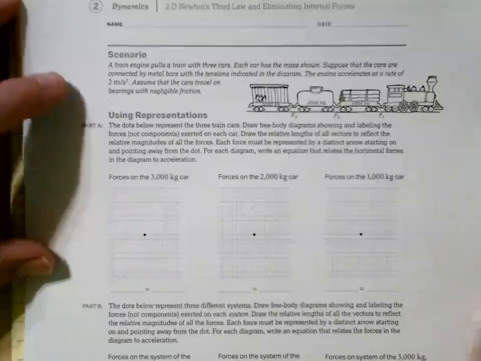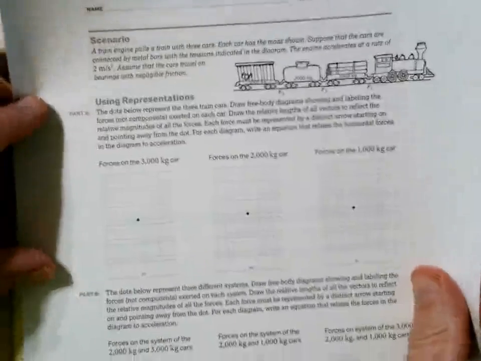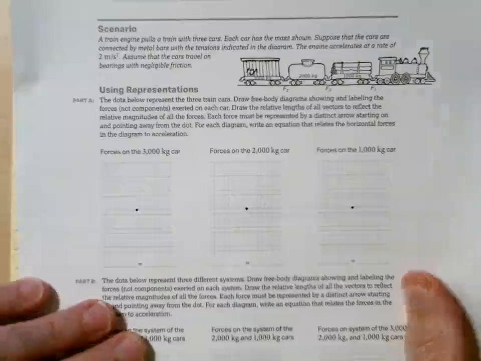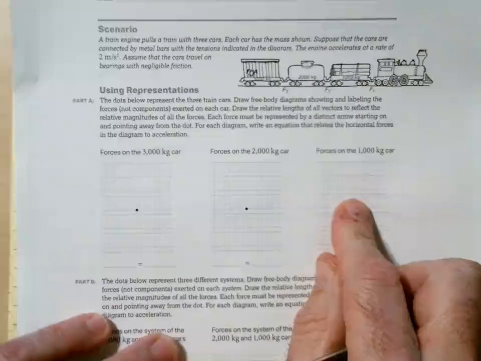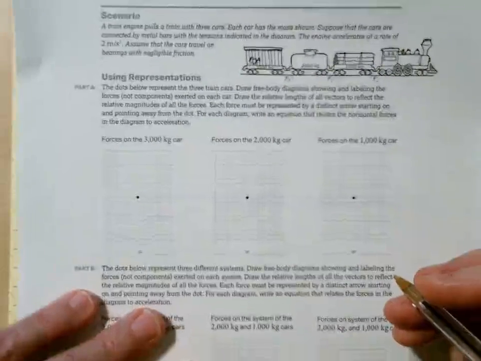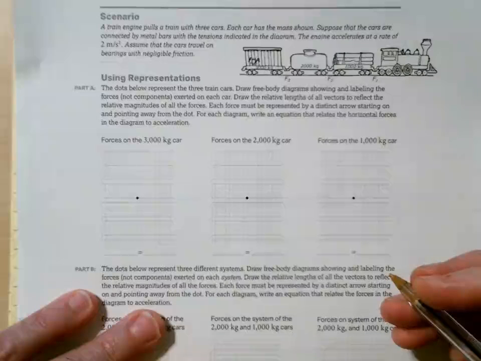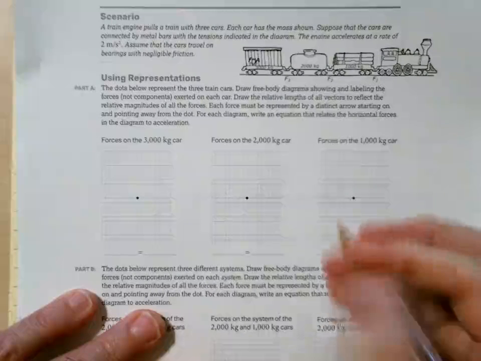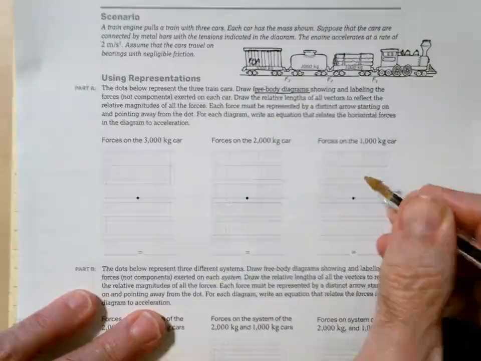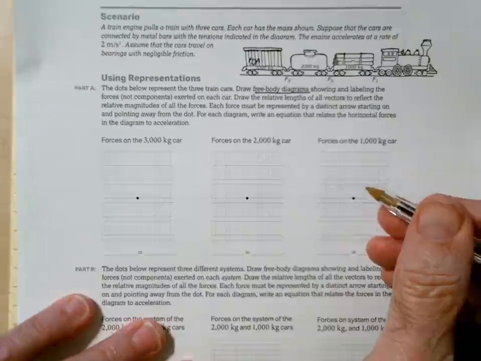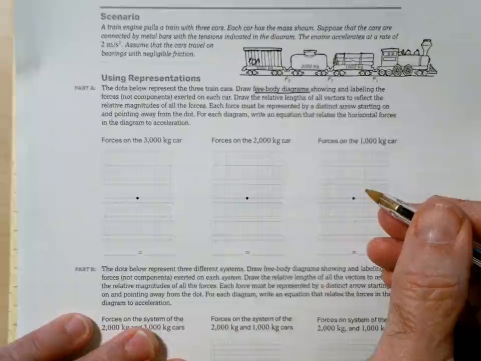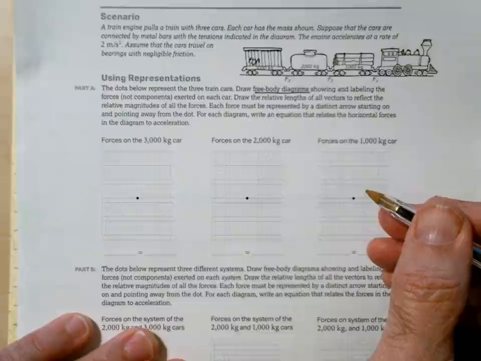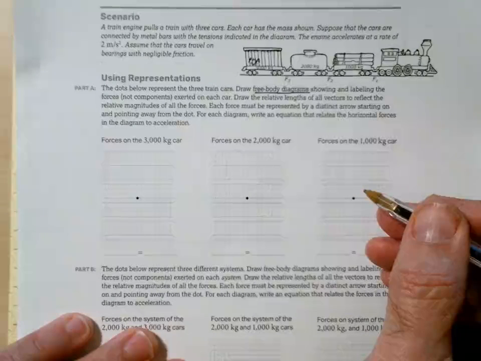All right, so we have a train, a choo-choo, pulling 3 cars. They have mass. The cars are connected by little metal bars, and the engine accelerates at a rate of 2. Assume the cars travel with no friction. So what we want to do is draw free body diagrams showing and labeling the forces exerted on each car. Draw the relative lengths of all vectors to reflect the relative magnitudes of the forces.